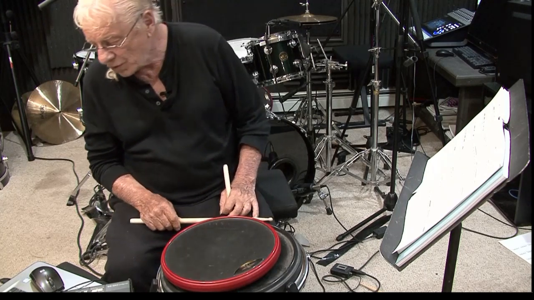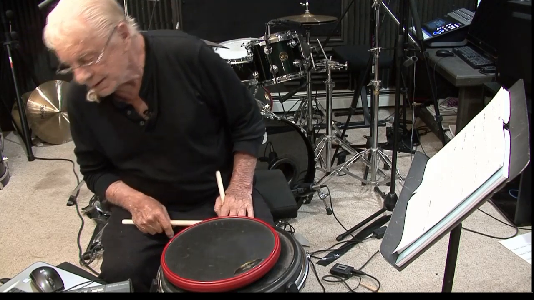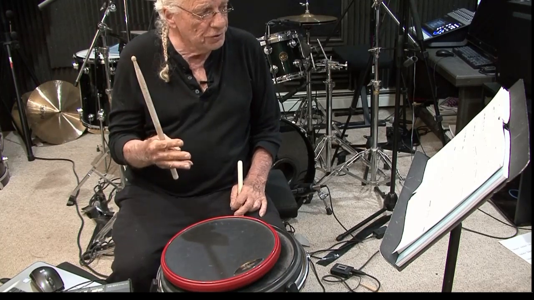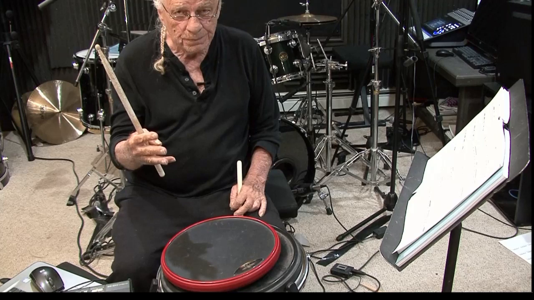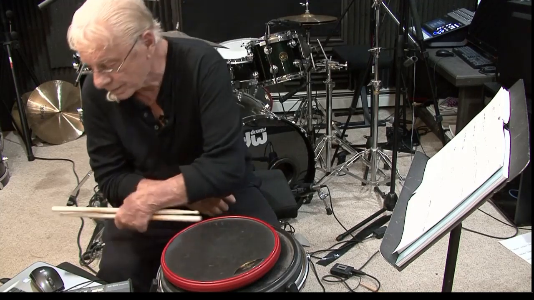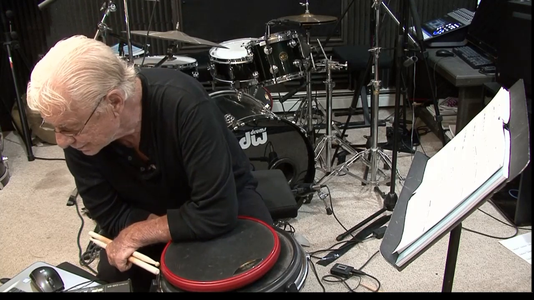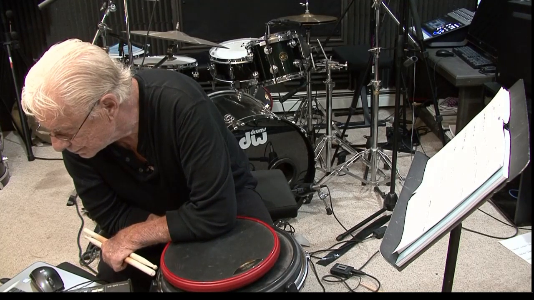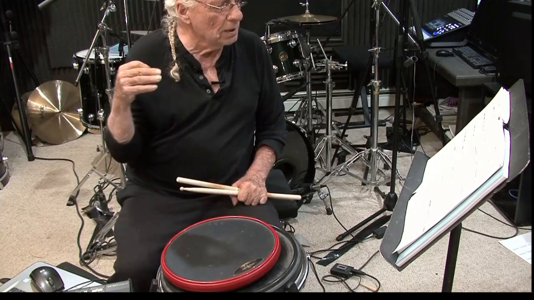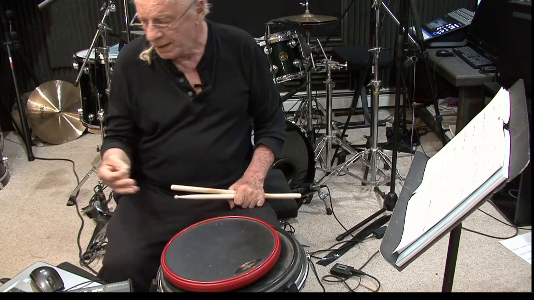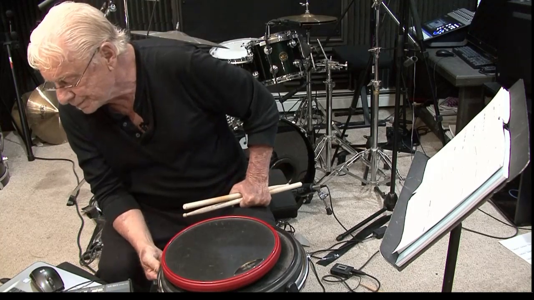So now, Dennis, in the first measure, what count does the and fall on? The first and, eighth note. No, we're on line 1. There's no dot. No, forget line 3. We're on line 1.